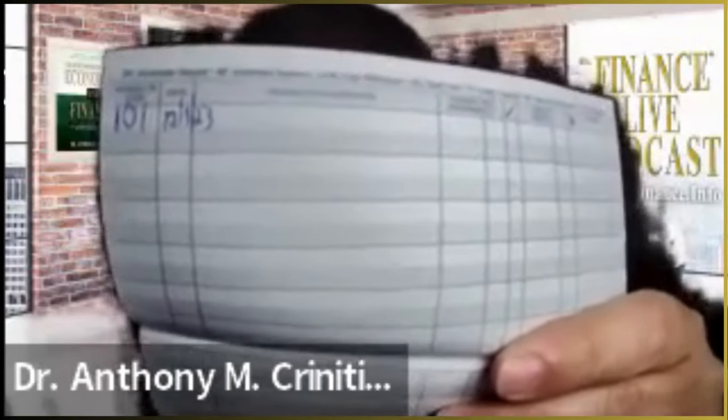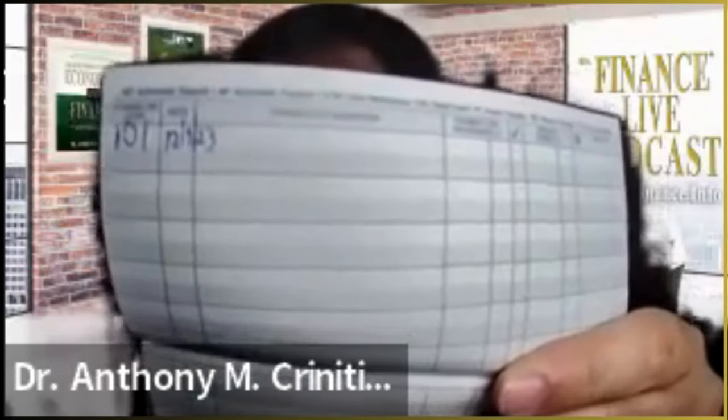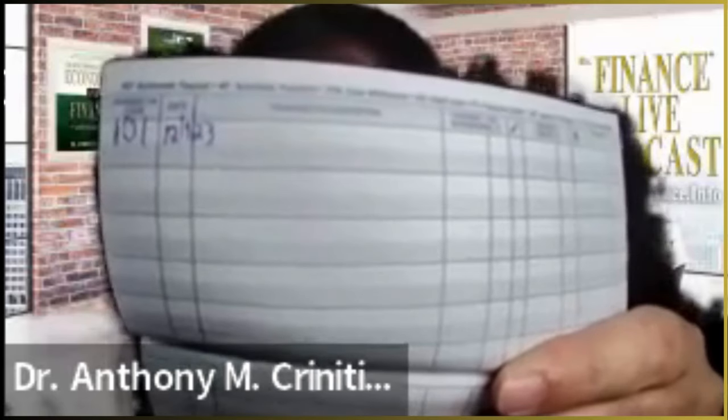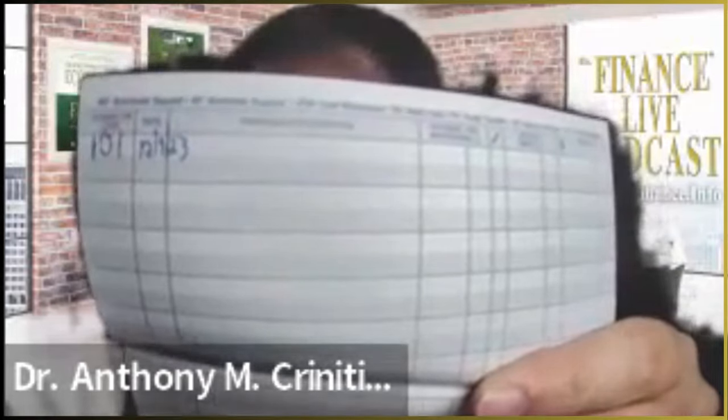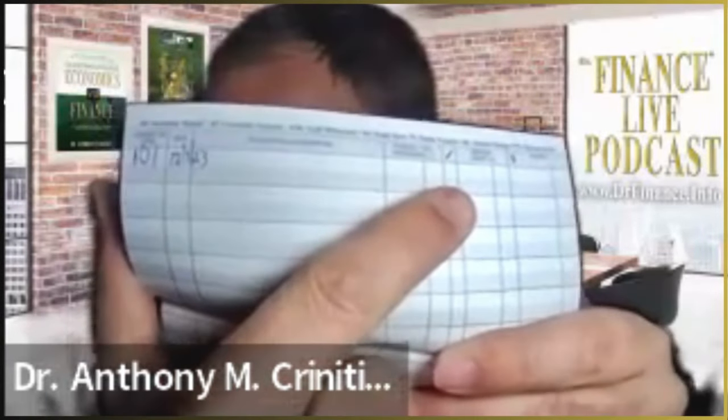Basically, you write the name of who you wrote the check to. In this case, it'd be Dr. Finance in the white section, and then you put the amount right over here, and any other notes after that.